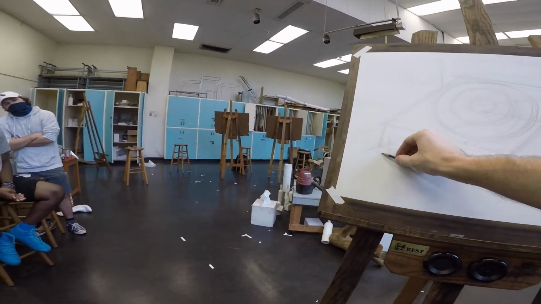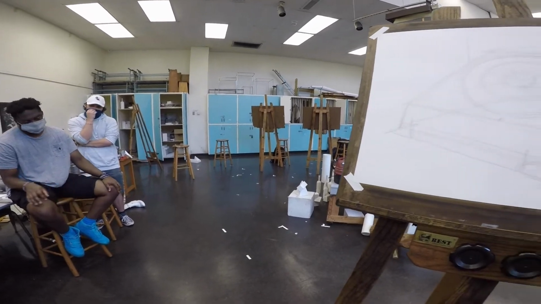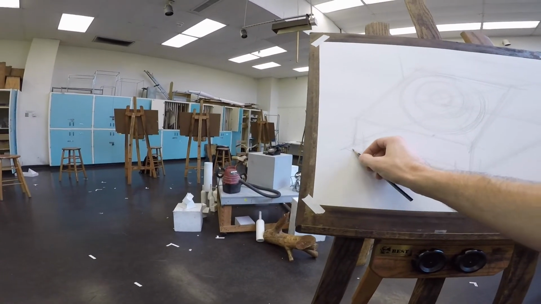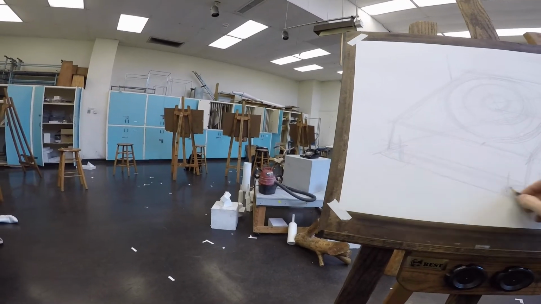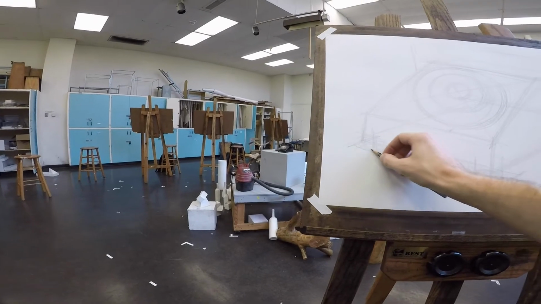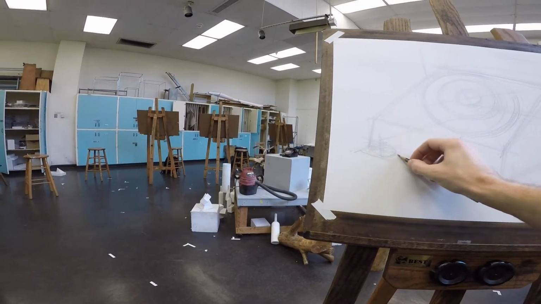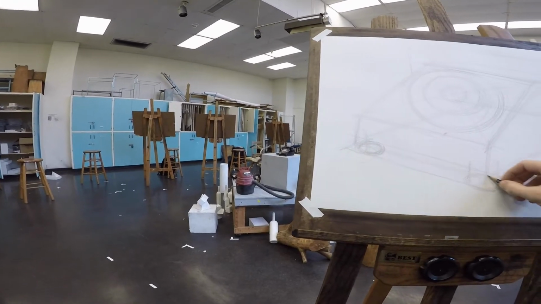So I don't see that track on the phone or on the base, but you draw it in there so that you don't end up with an ellipse that sticks out too far here and one that goes in over here. You want to line them up, okay? That little foot there, and one right here.